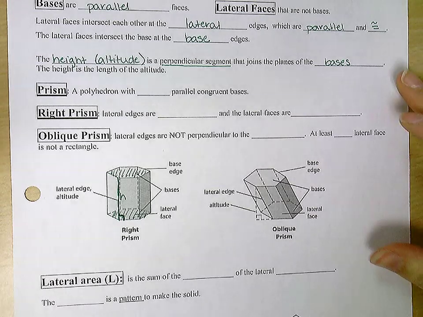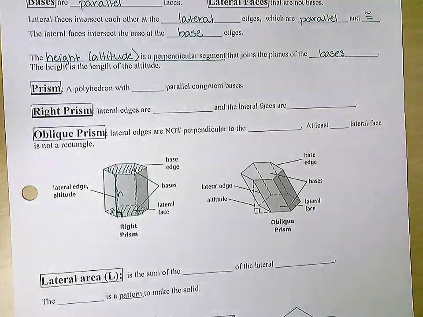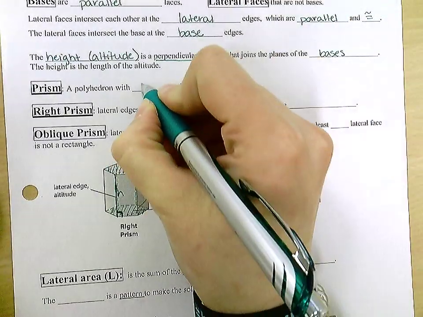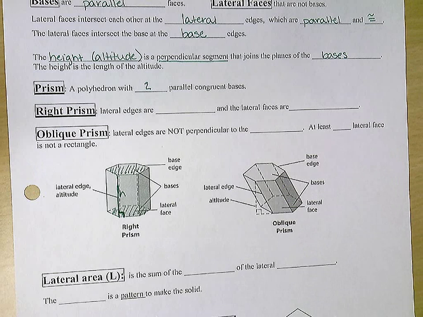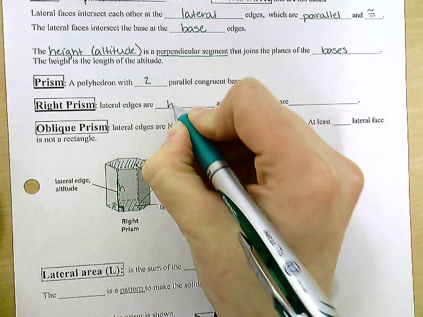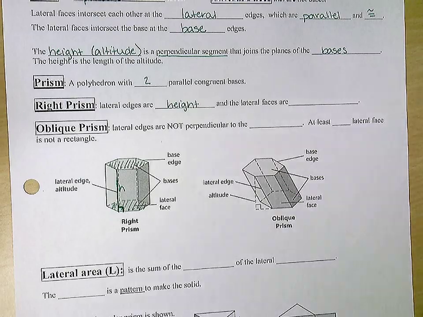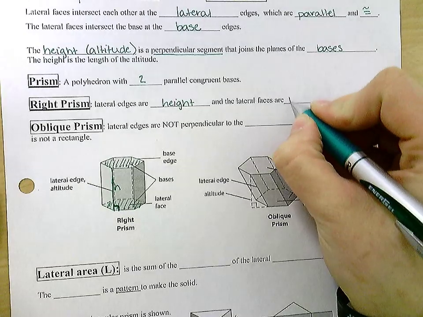So now looking at prisms, it is a polyhedron with two parallel congruent bases. Again, we have two bases. They are parallel and congruent to each other. Now, a right prism: the lateral edges are the height or altitude, and the lateral faces are rectangles.